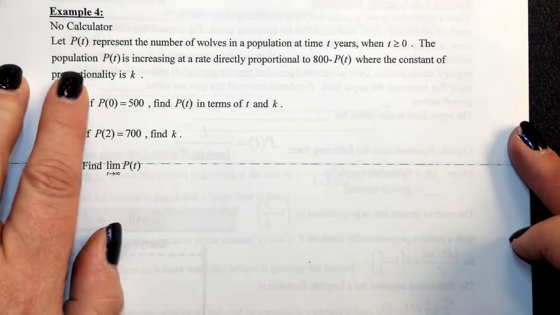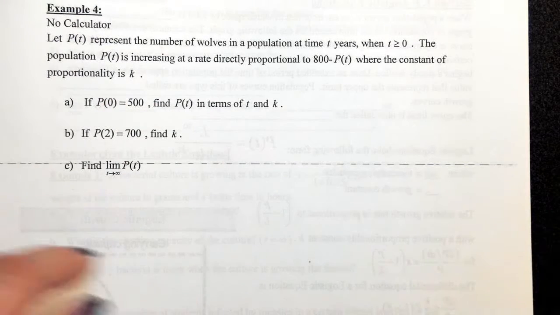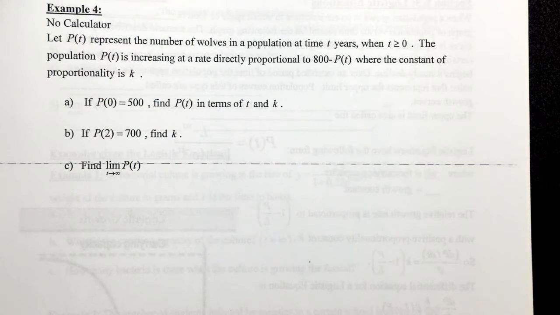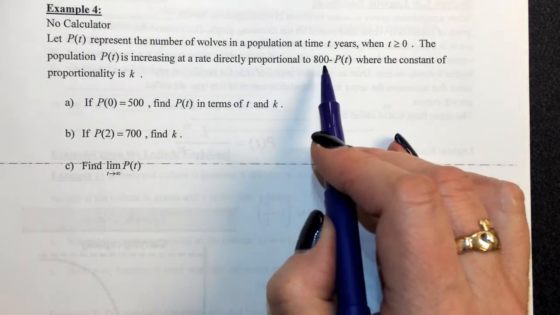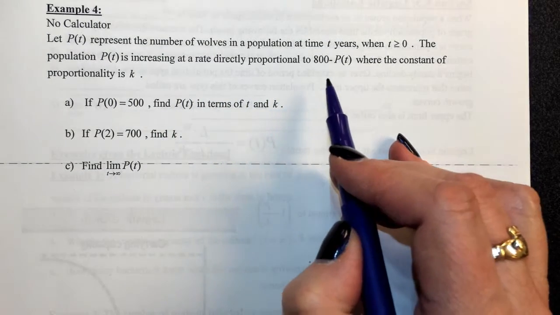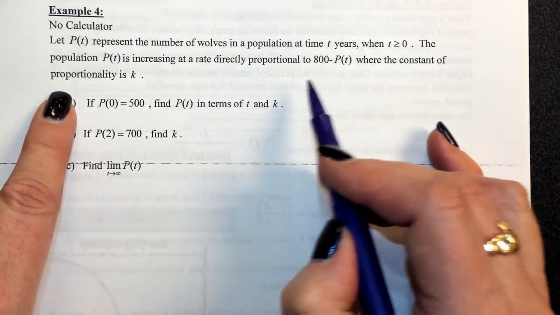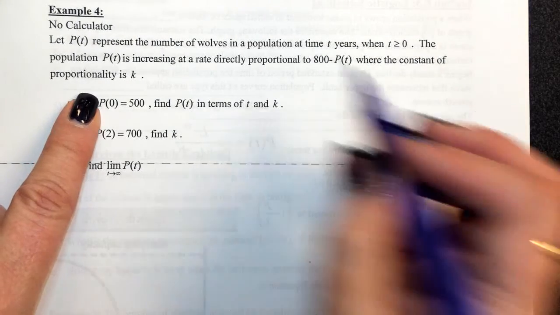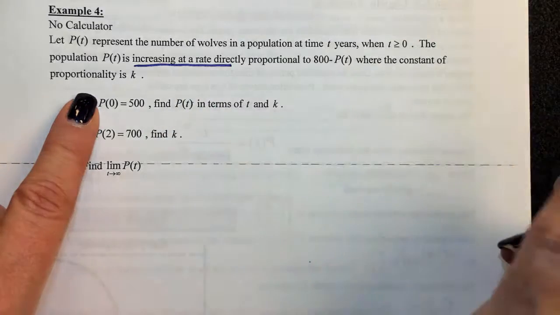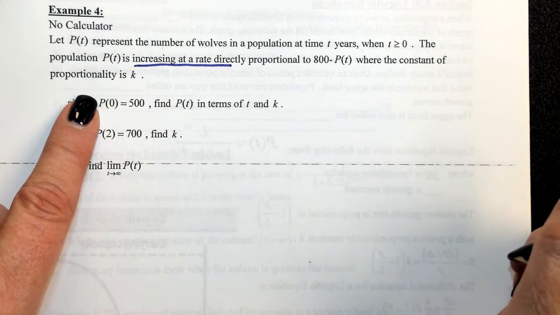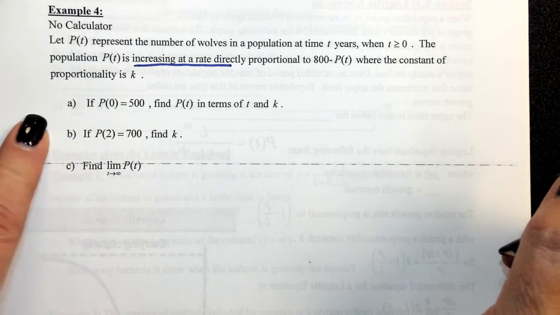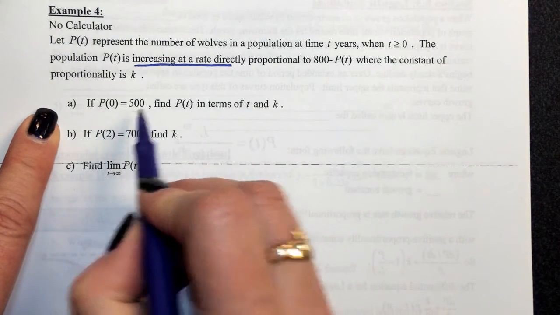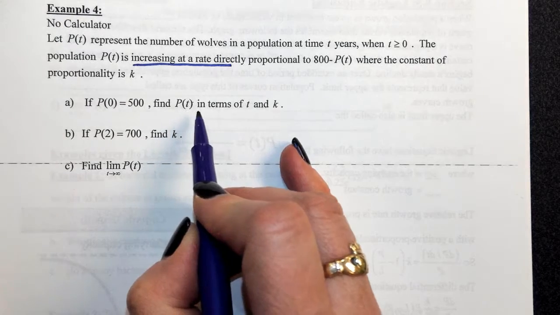So notice they also are telling you that this is a no calculator problem. Again, you have a population of wolves, and t is greater than or equal to 0. The population is increasing at a rate directly proportional to 800 minus p of t, where the constant of proportionality is k. So again, we're increasing at a rate. So I know that this is going to be an exponential growth or decay model. If p of 0 is equal to 500, they want me to find p of t.